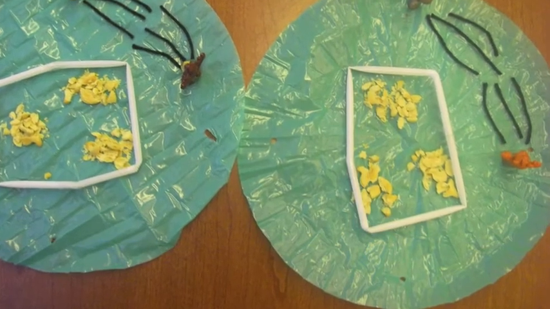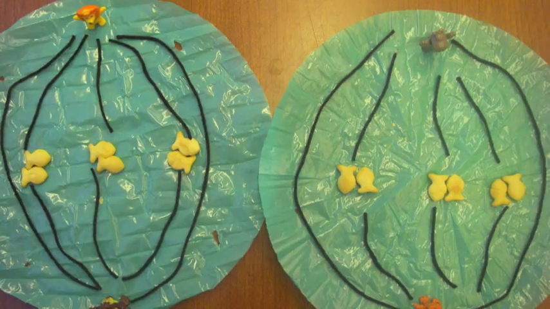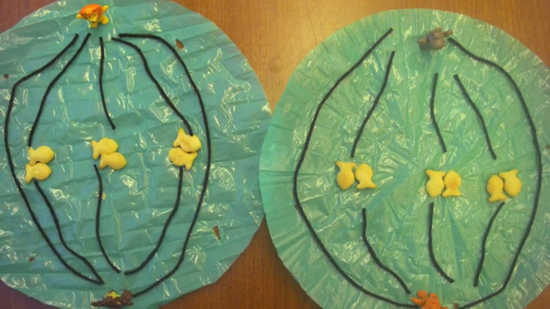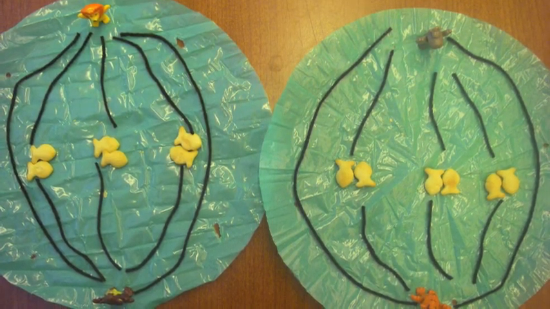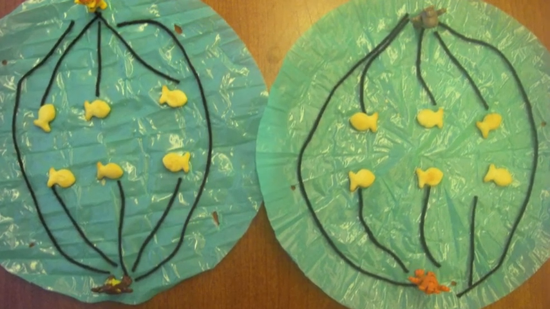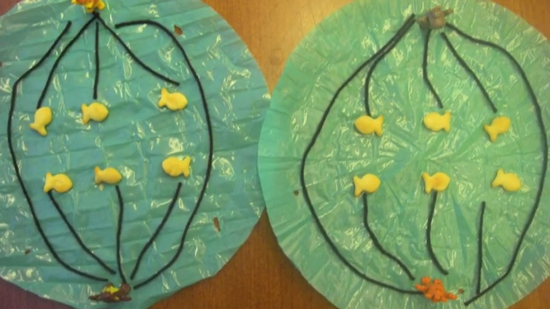Next is prophase II, during which a spindle forms in each cell. After prophase II is metaphase II. Chromosomes line up on the metaphase plate, and the kinetochores of sister chromatids are attached to the microtubules of the spindle. Next is anaphase II, during which sister chromatids separate and move towards opposite poles.